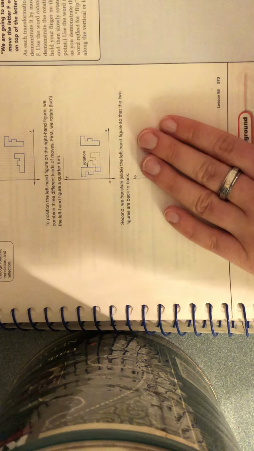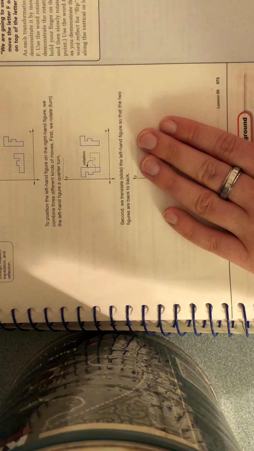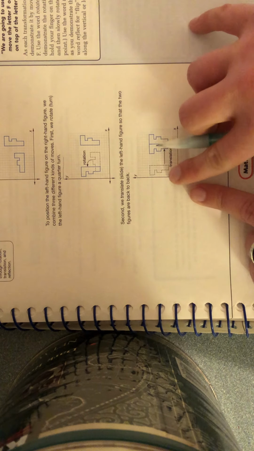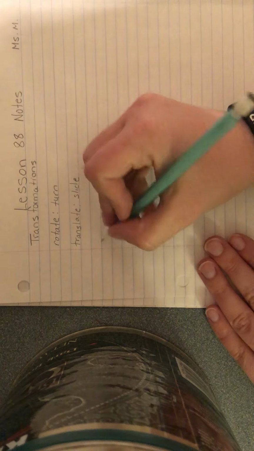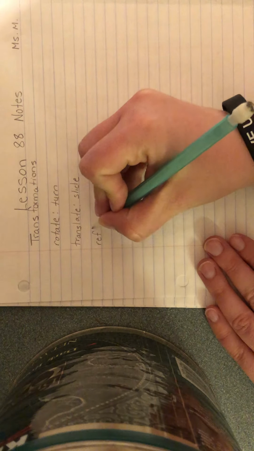We have turned our F a quarter turn, stood it up vertically. Then we have slid it over, but we're not on top of it yet. We're almost there. We have one more piece to go. Can you guess what it is? If you guessed reflect or flip, you were right.